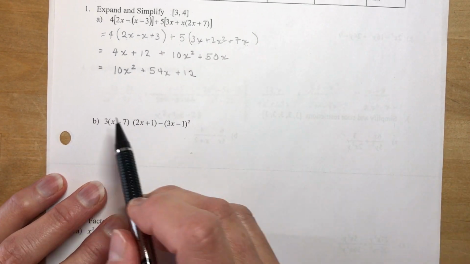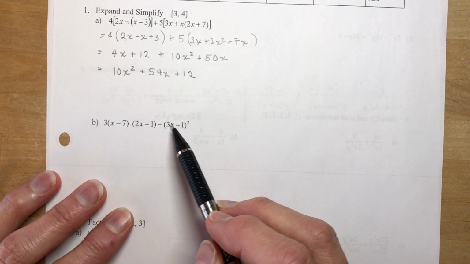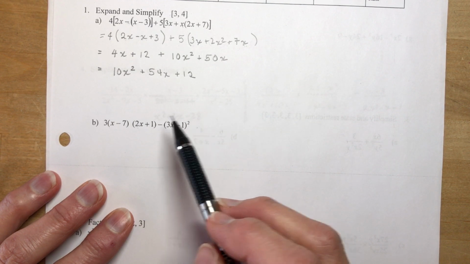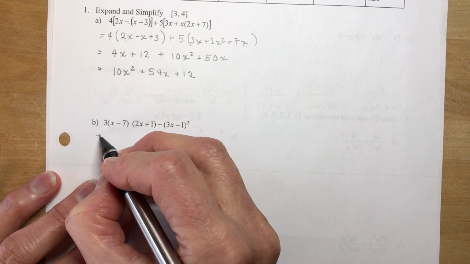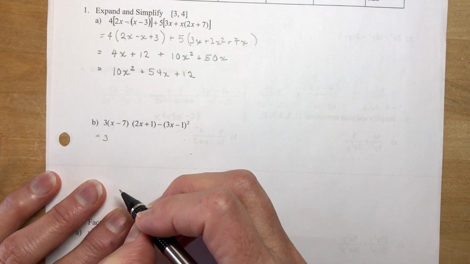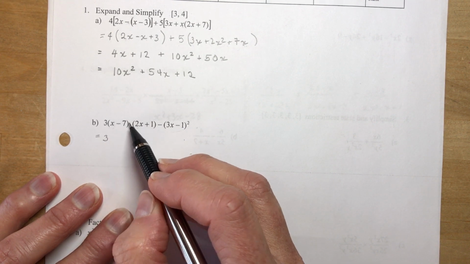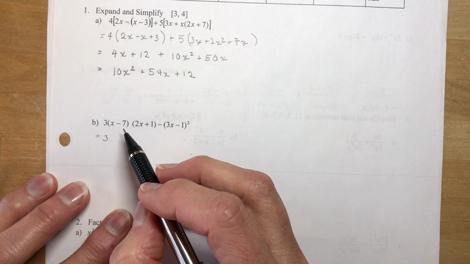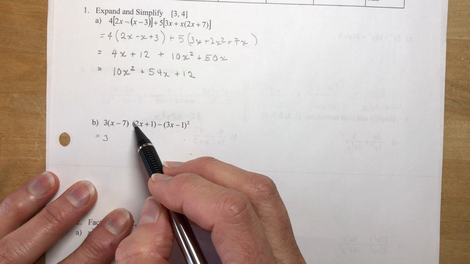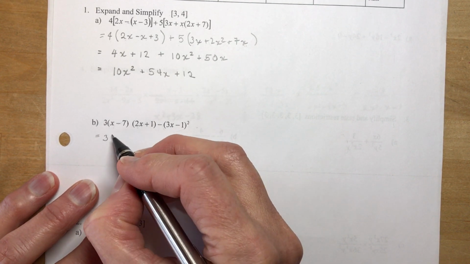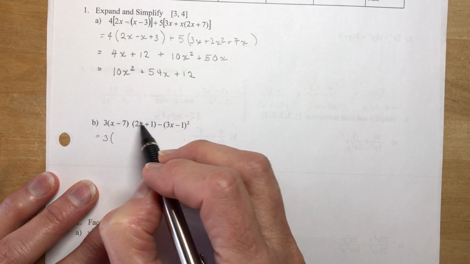Okay, with letter B here, it's worth 4 marks, so there must be something a little trickier here, and it involves expanding. So I have a binomial squared here, and I have a binomial times 3. So again, I would leave the 3 out front. You could multiply the first bracket by 3 and then expand it, but I find students tend to over multiply by this 3, like they'll do 3 times this one and then times this one, and then you end up with the wrong answer. So let's leave the 3, and we're going to expand this binomial times a binomial.